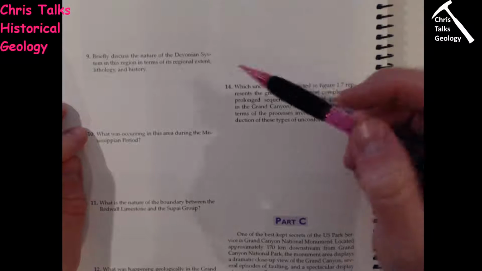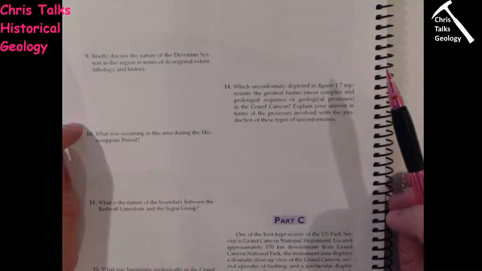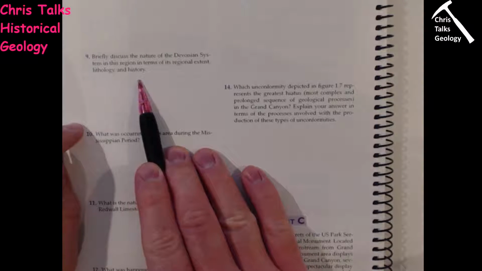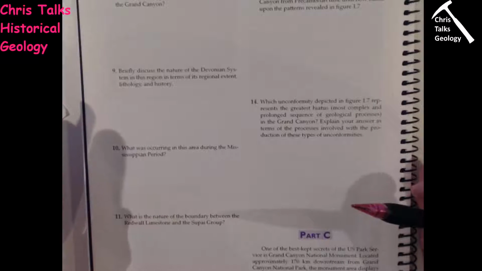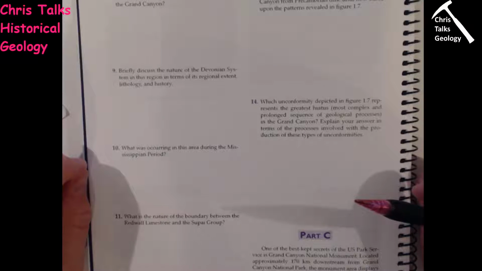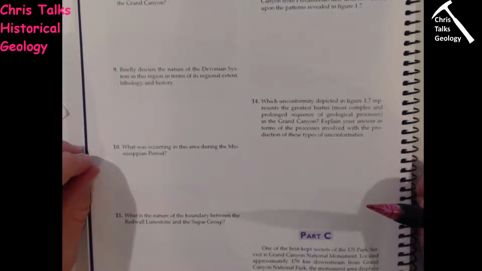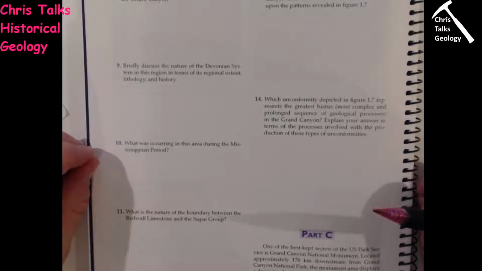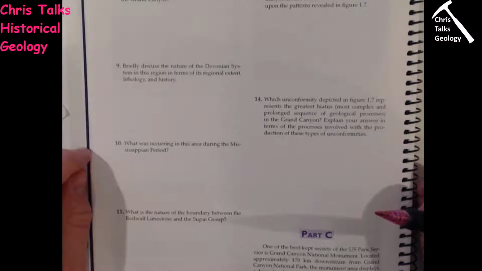Let's see. What's the lithology? So what rock is it made from? And then finally, what's the history? Well, obviously, that one's a bit trickier. And I've got to be honest, for that one, it may be wise to just take a second and have a quick look on Google. All right? So Google the rock layer that's named on the diagram.